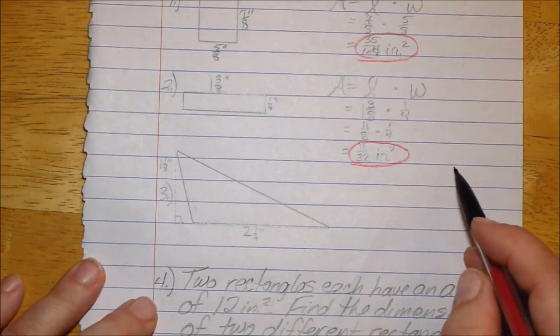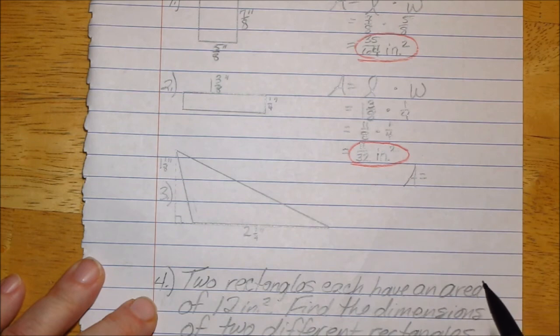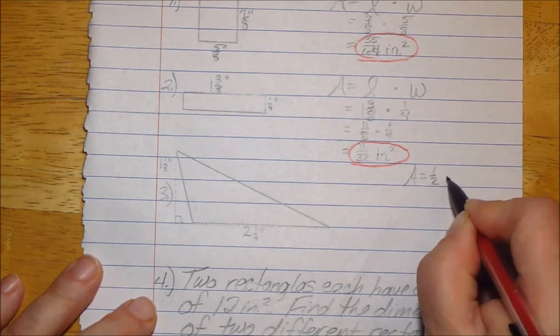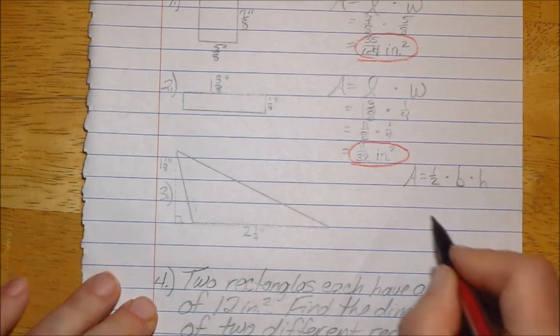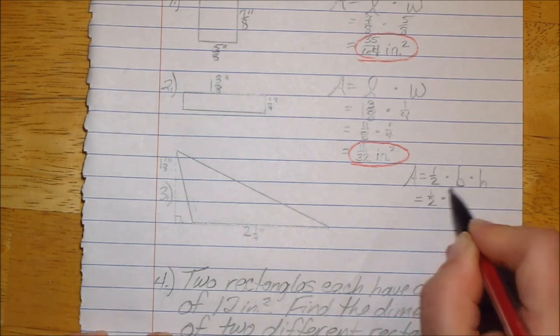So where do I start? I start by writing the formula. Formula for triangle is A equals 1/2 times base times height. All right, so now I have to plug in my values, bring down that 1/2.